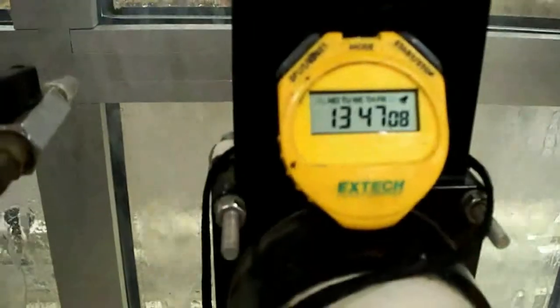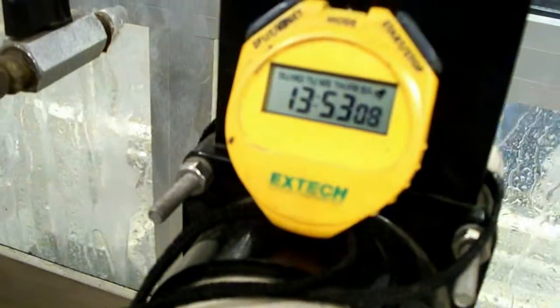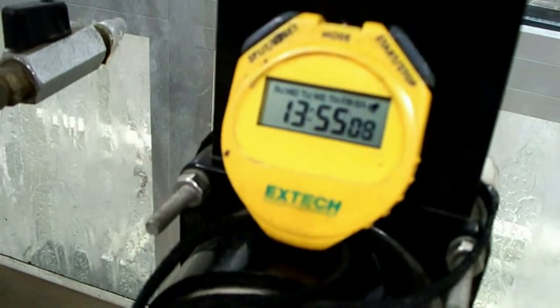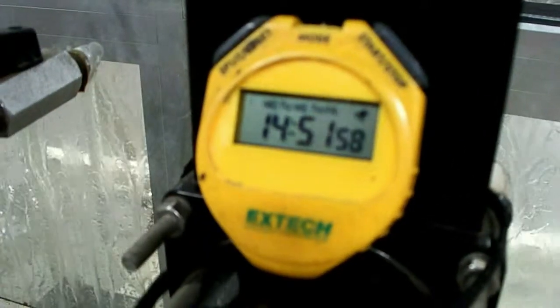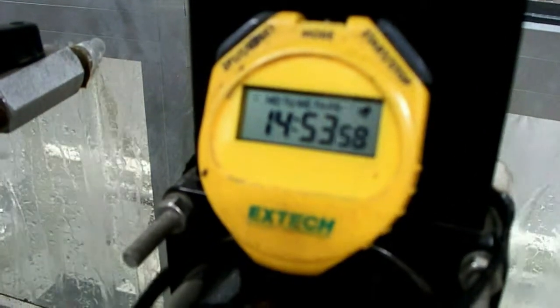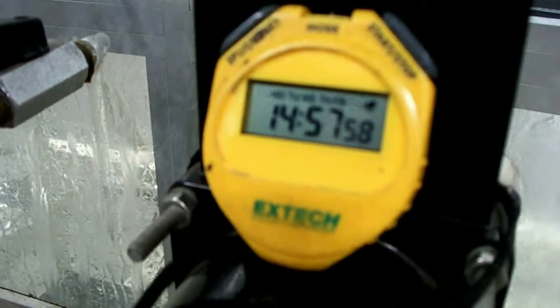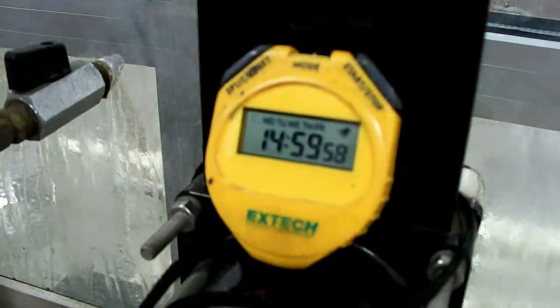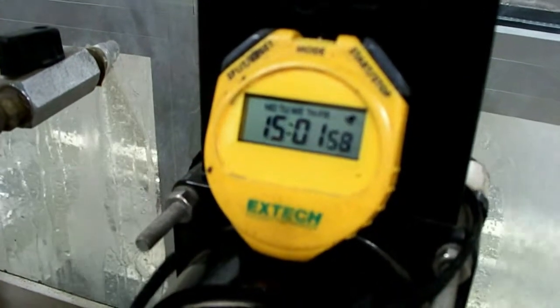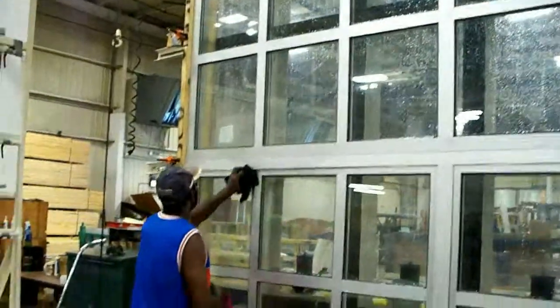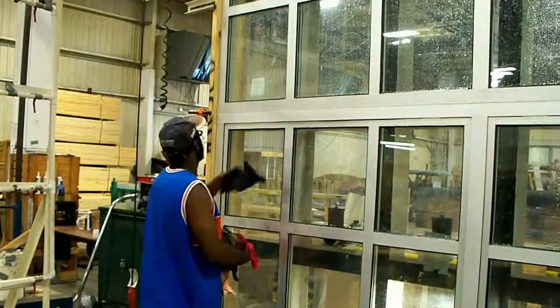Again, these windows are being tested at 12 pounds, which would be 2.309 inches of water. We are at about 14 minutes into the test now, and there has been no evidence of water to this point. And at 15 minutes, we consider this a pass.